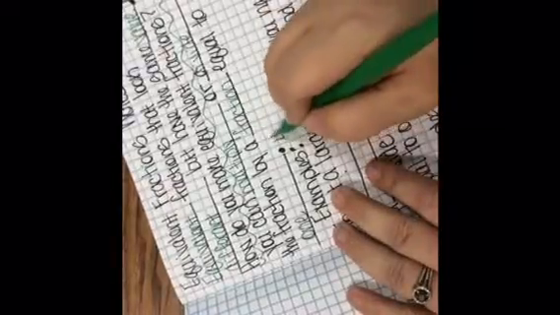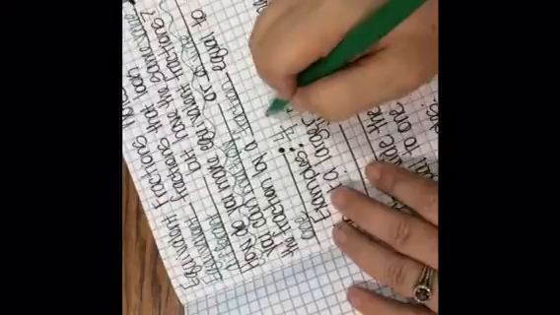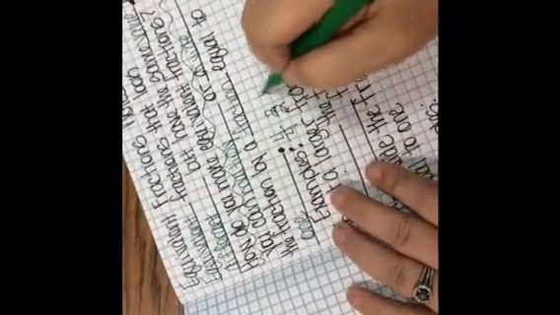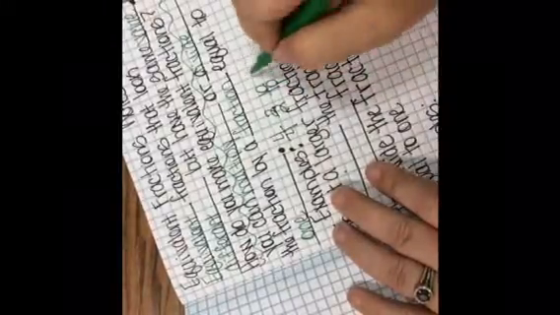Some examples of fractions that are equal to 1 are 4/4, 2/2, 10/10, 8/8. Any fraction that has the same numerator and denominator has the value of 1.